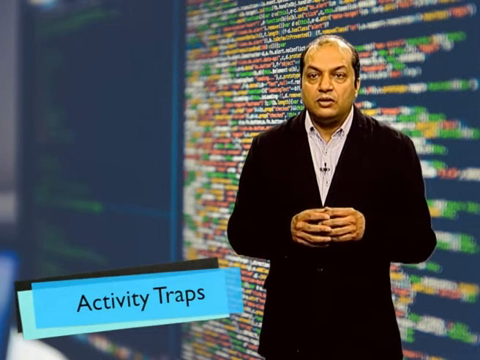Third generation, activity traps. These types of antivirus programs are memory resident programs that spot a virus by its activity rather than its structure in an infected program. The procedure is advantageous as compared to the previous procedures.